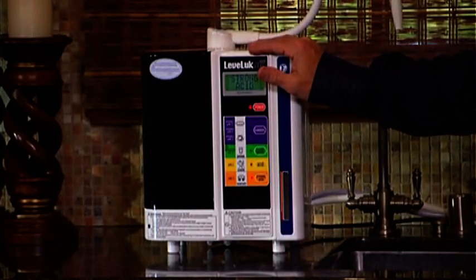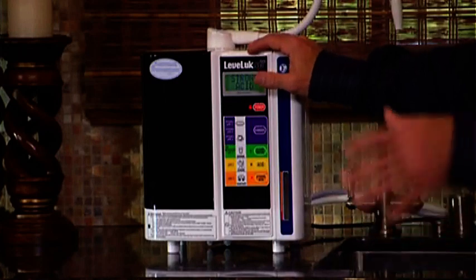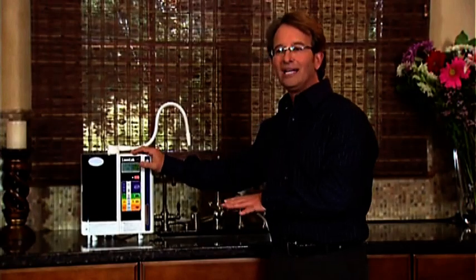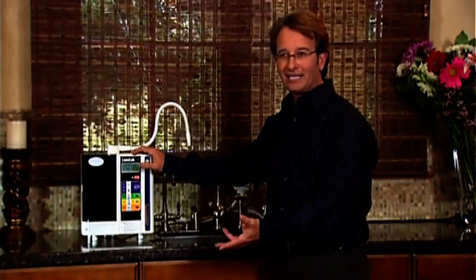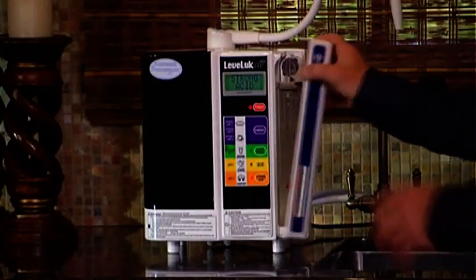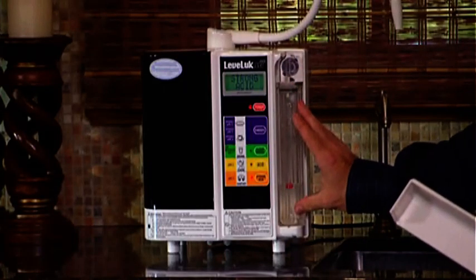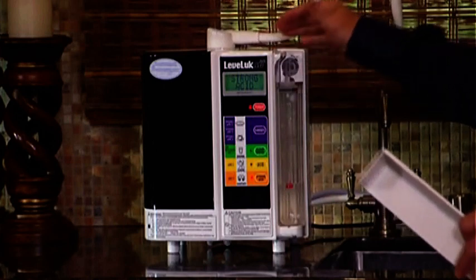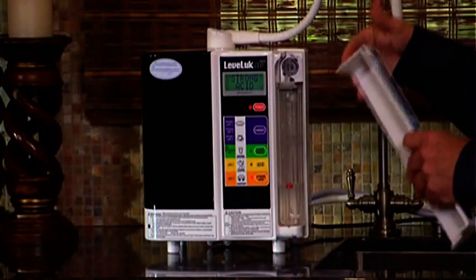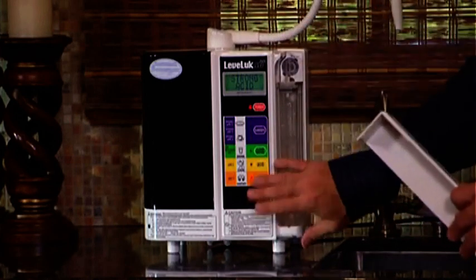The next 2 waters. Strong acidic water. This is a water that's about 2.5 pH. And this water is very acidic. And how we make this water? By adding a salt solution that's being added to the tank as the water is being electrically charged. And that's how you make the strong acid water.